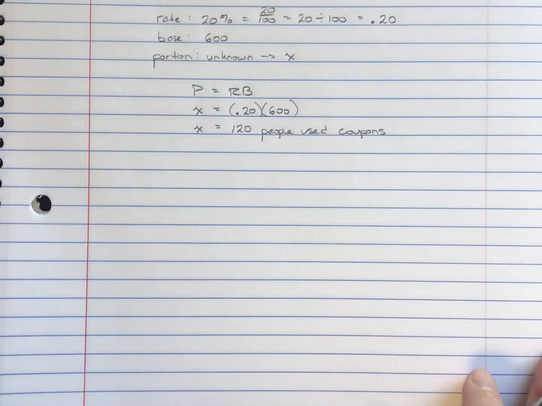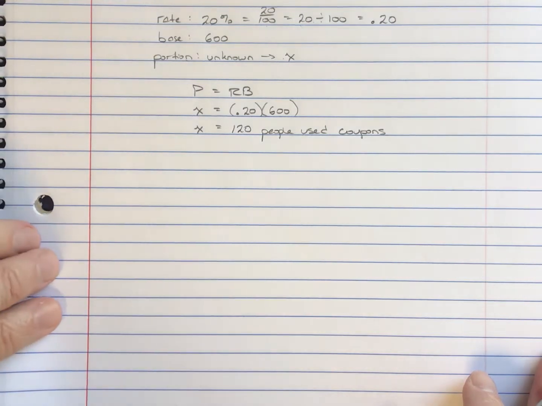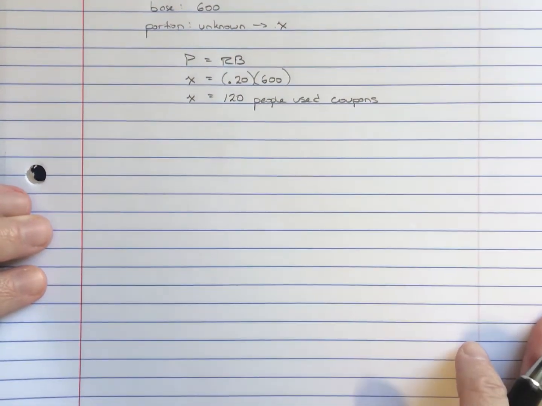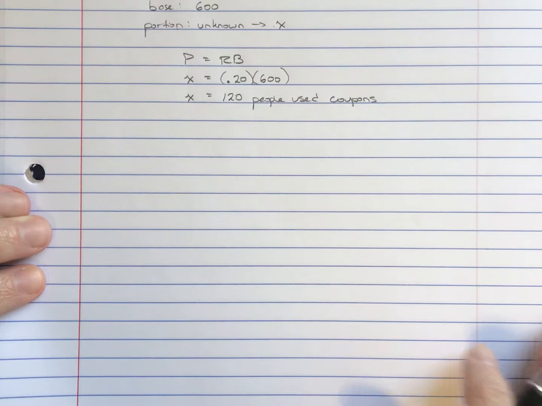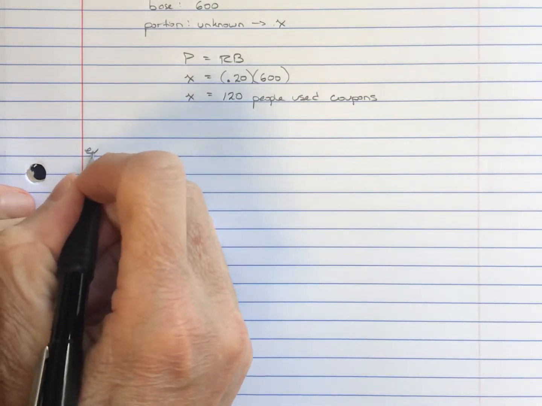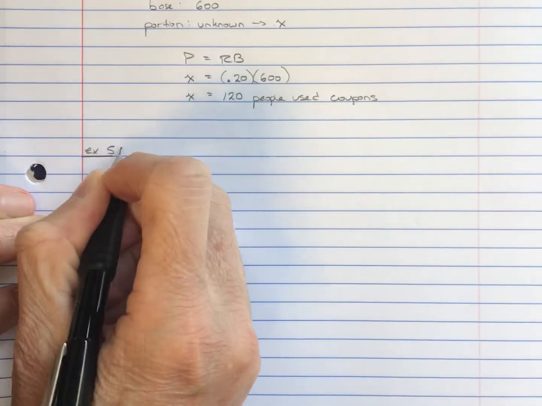Okay, let's look at one more example. Let me turn my page in the book here. Okay, I think we can see this okay. Okay, so my fifth example, again, another word problem.